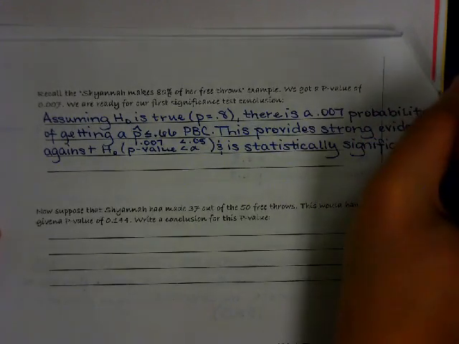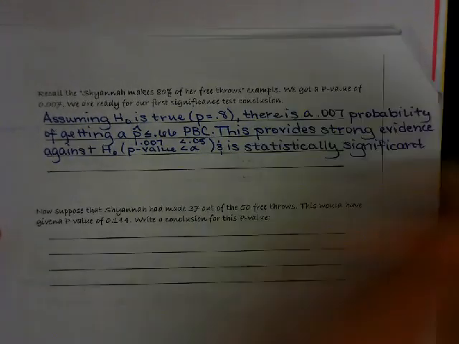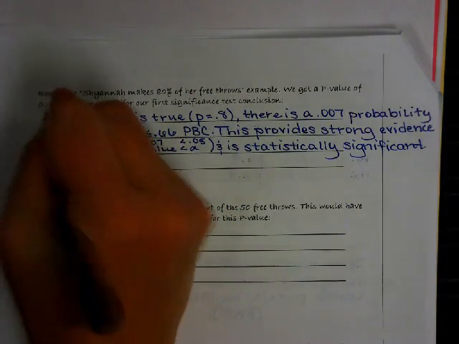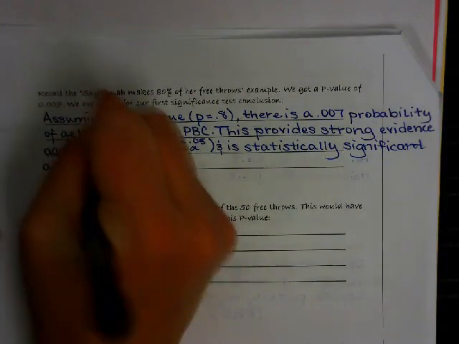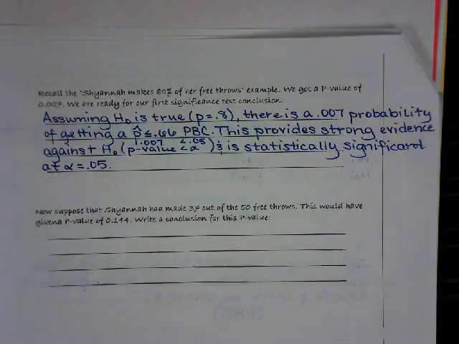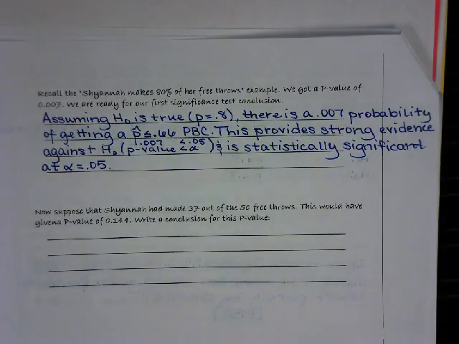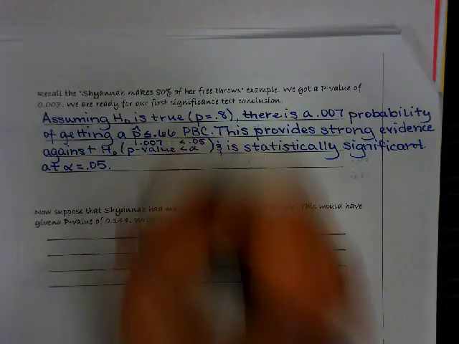Therefore, and I use my little triangle thing, therefore, we reject H null and conclude HA.